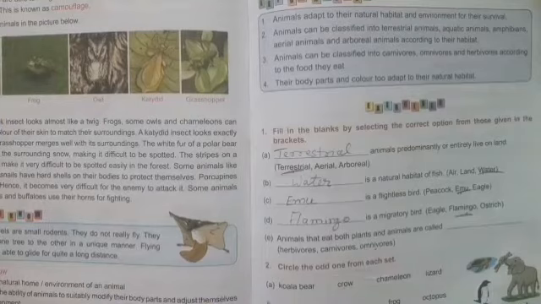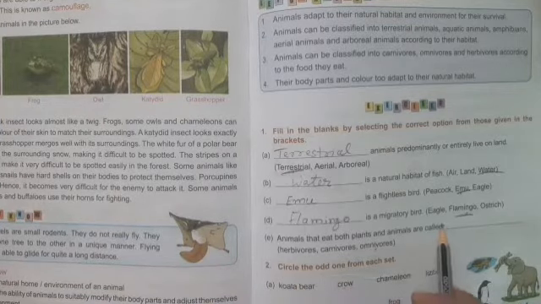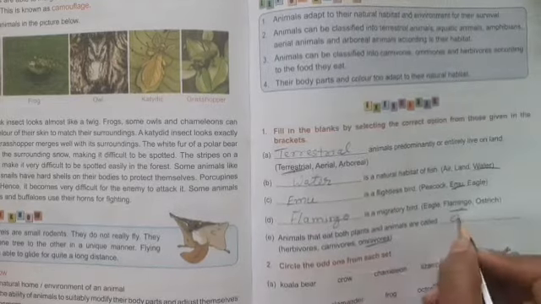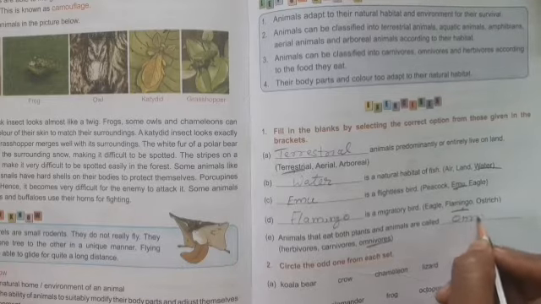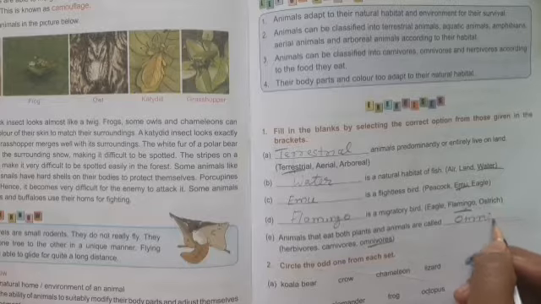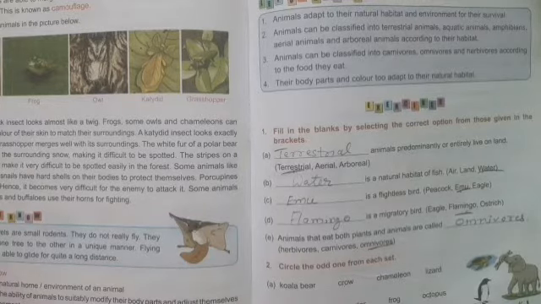Now, E. Animals that eat both plant and animal are called herbivorous, carnivores, or omnivores. Omnivores. Right here. Animals that eat both plant and animals are called omnivores. Now next.